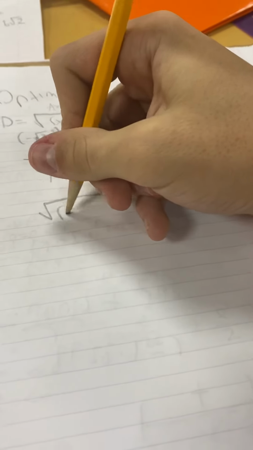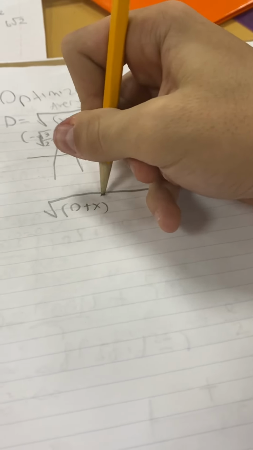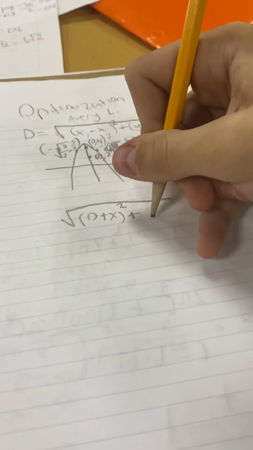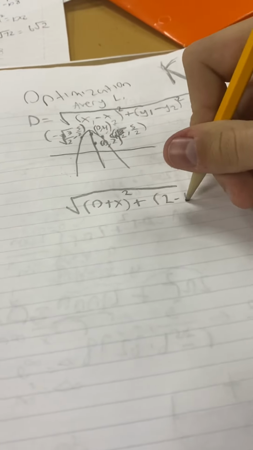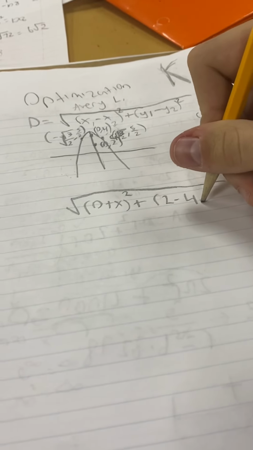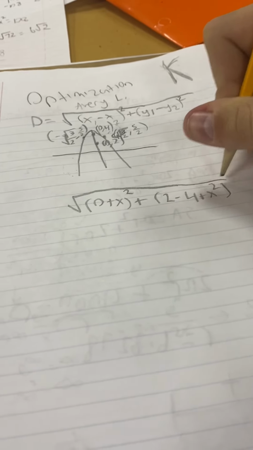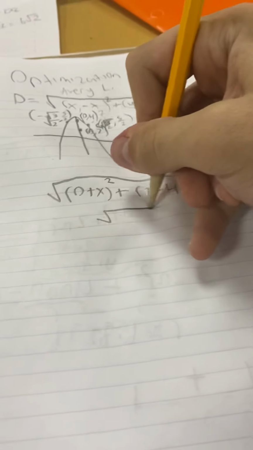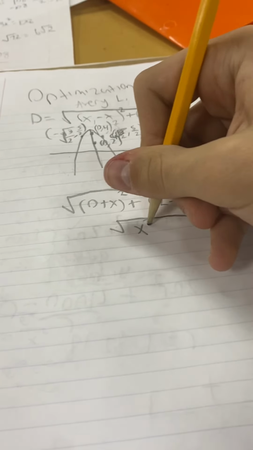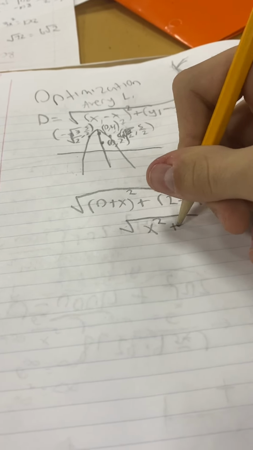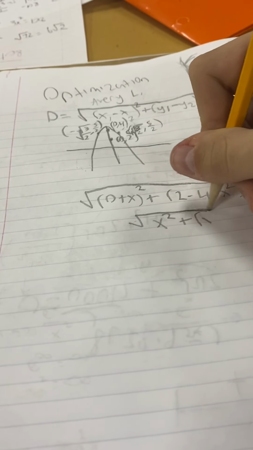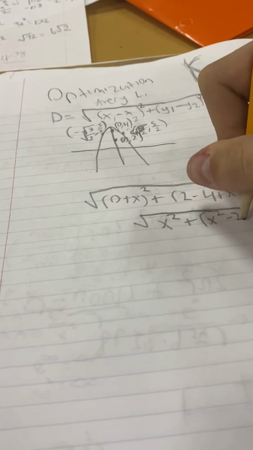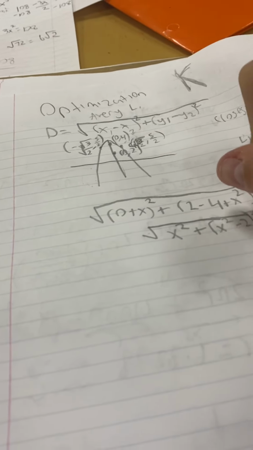So what we do is we'd write (0 minus x) squared, and then plus (2 minus (4 minus x squared)), and then we're going to square that. And then when we add things up, this will simplify to x squared plus, in parentheses, (x squared minus 2) squared.